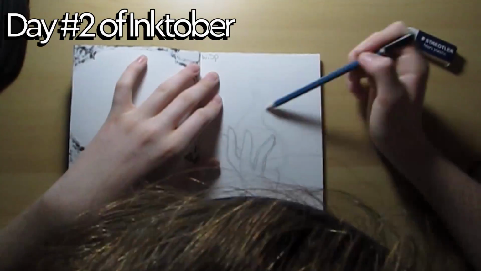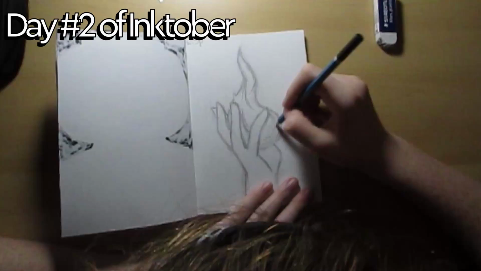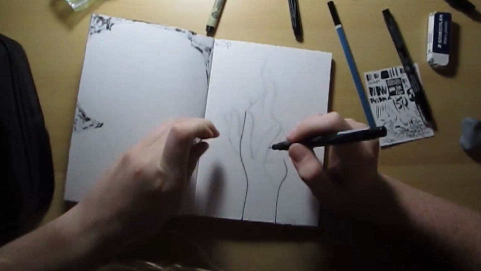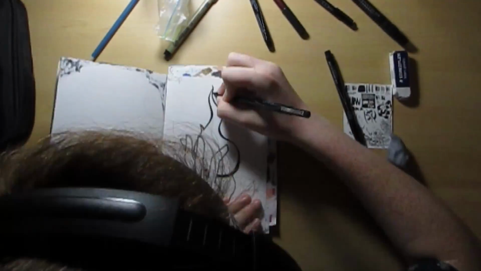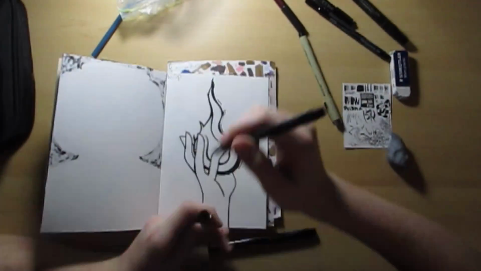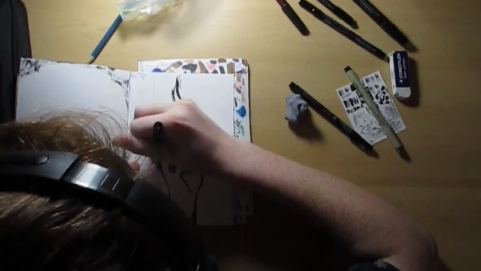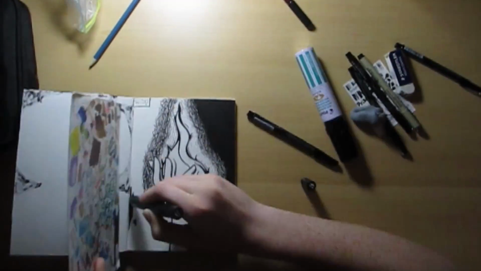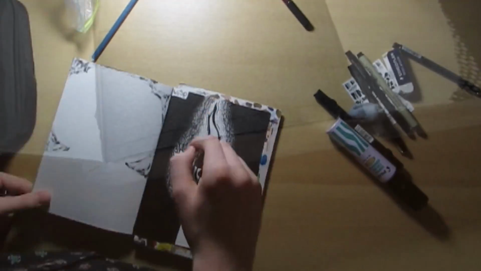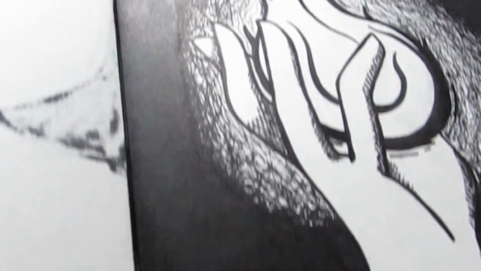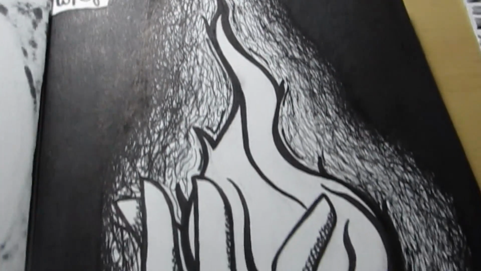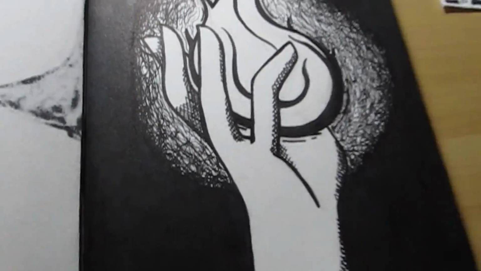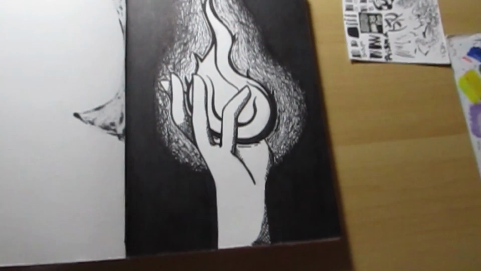Okay, so for day 2, the prompt was wisp, and I researched what wisp meant, and it was like a bundle of substance. It's kind of a complicated definition, but with more research, I realized I should do a hand holding a ball of fire. And this worked out really well, and I used it as a light source, so I ended up doing a gradient from the fire inside the hand to the black background of the image. And so this brought me to day 3.